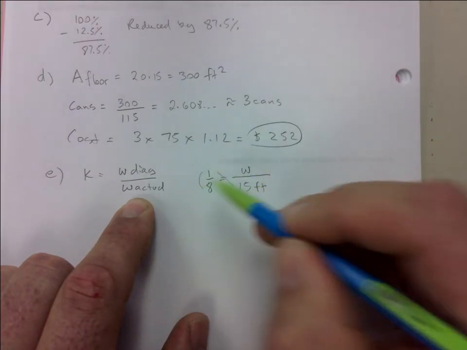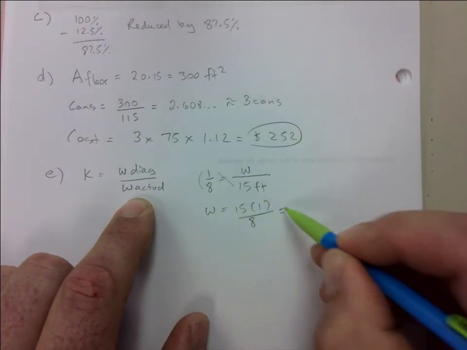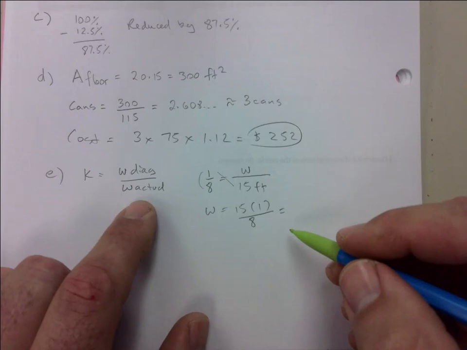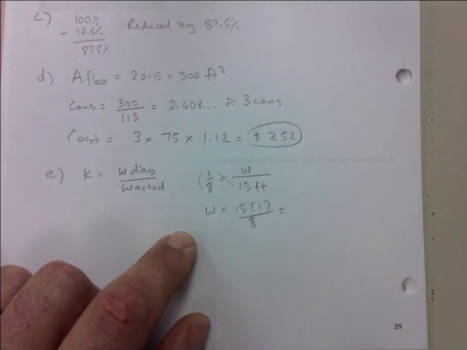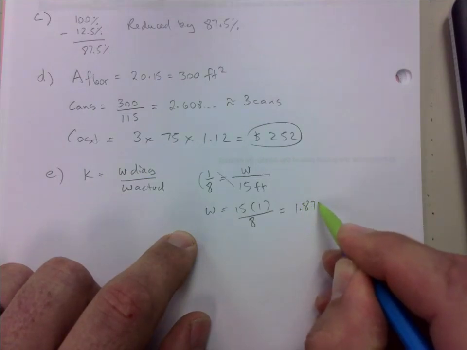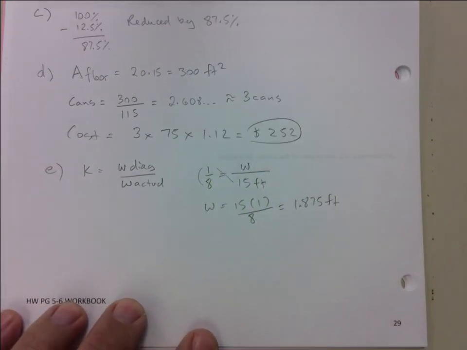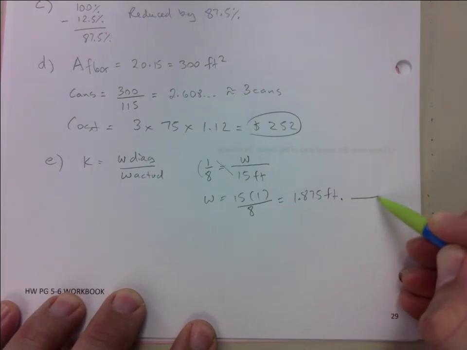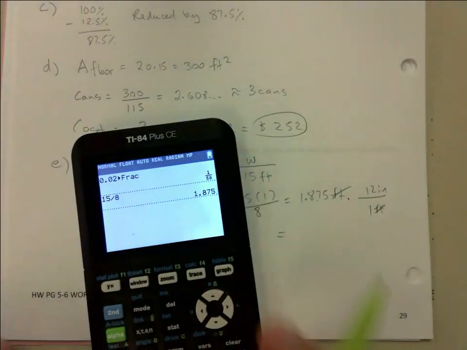So you cross multiply and divide. So width is just 15 times 1 divided by 8. If you do that, you get 1.875 feet. Because I am in feet, those are the only units that are there. I'm going to go ahead and convert that. 1 foot has 12 inches. Cancel the feet. So it's this times 12 that you want.